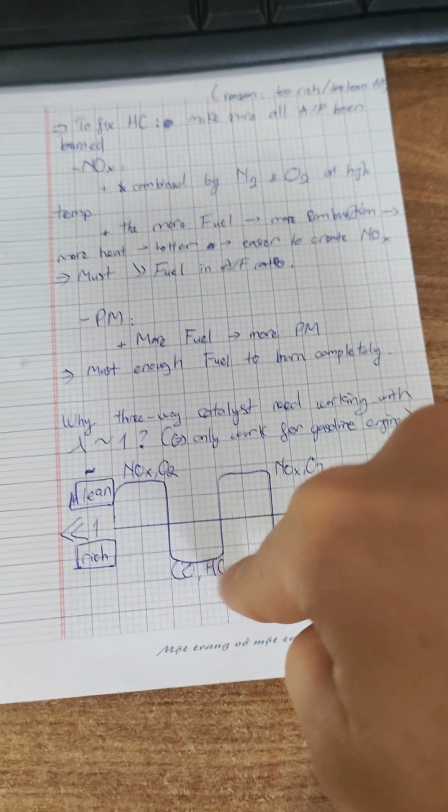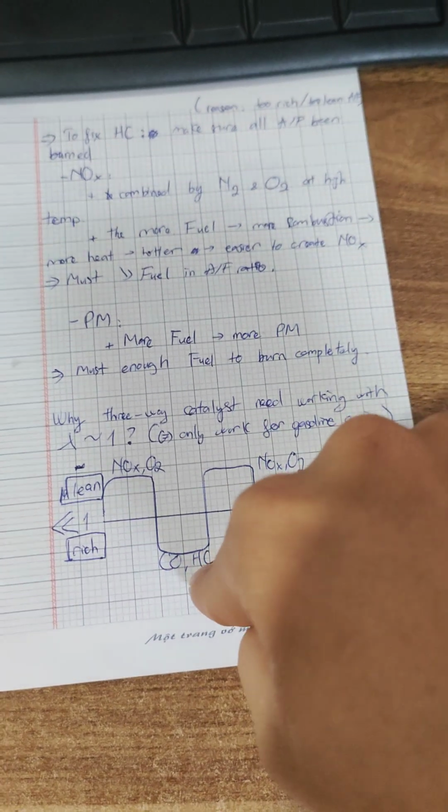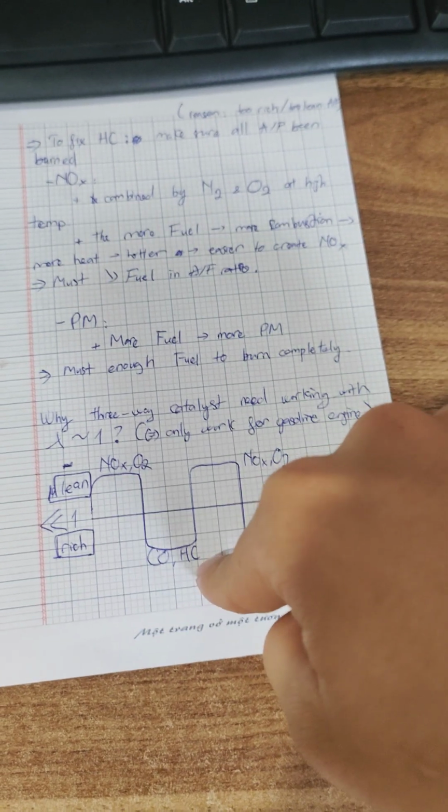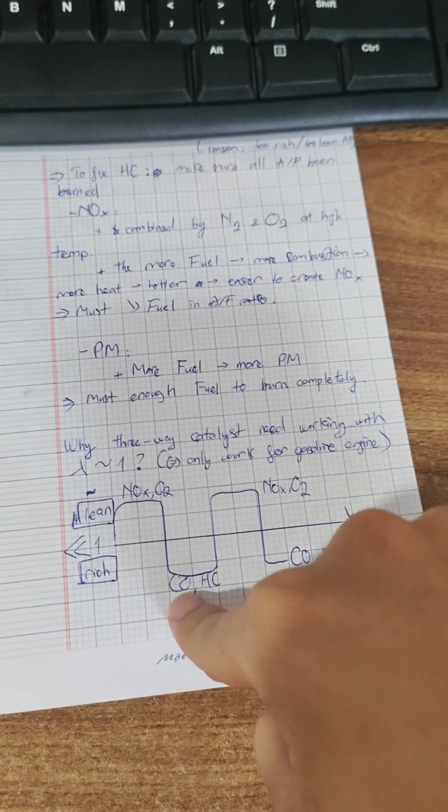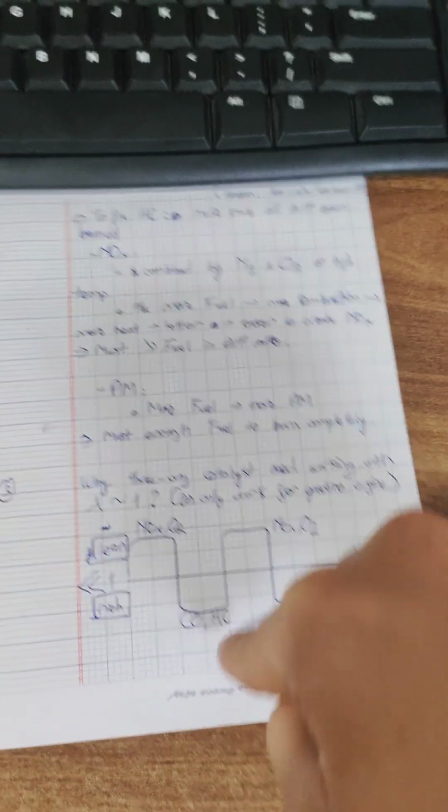So when the engine goes to this phase, it has a lot of HC and CO, because more fuel has been pumped in.